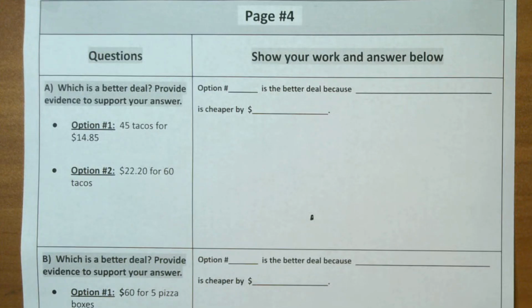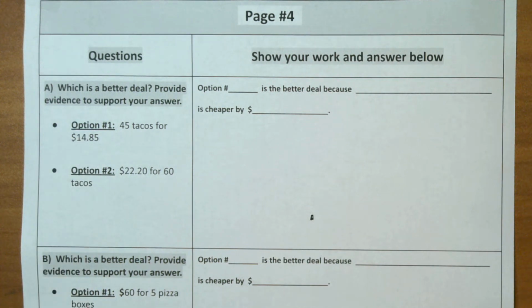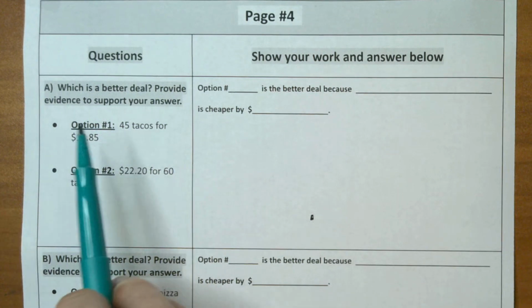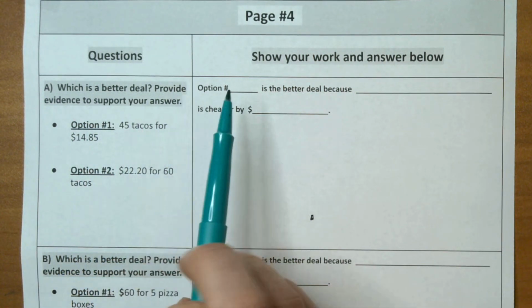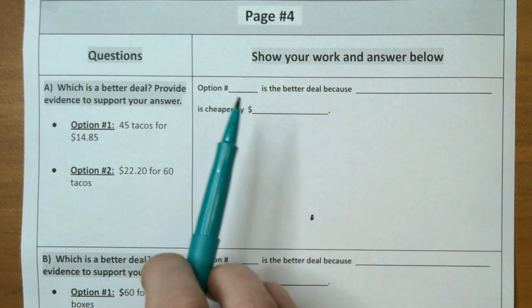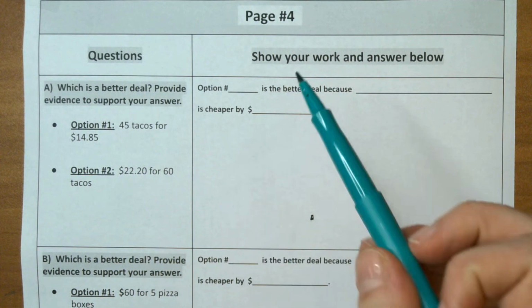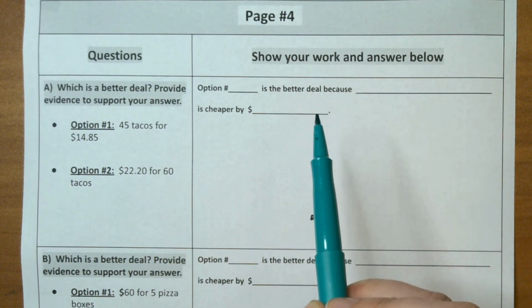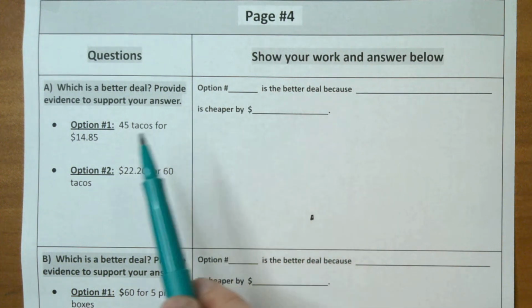All right, let's take a look at page number 4. Page number 4, I'll do problem A with you and then have you complete the rest of the page on your own. A says, which is a better deal? Provide evidence to support your answer. Once again, we have these sentence starters. This is level 3. But if you are eventually going to do levels 4 and 5, remember these won't always exist. Okay, so make sure to pay attention to what these contain.